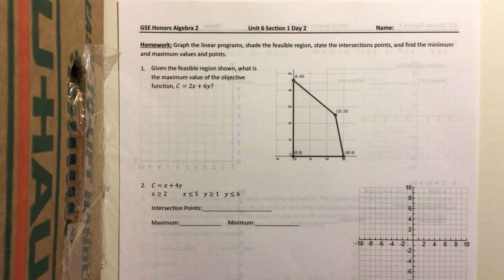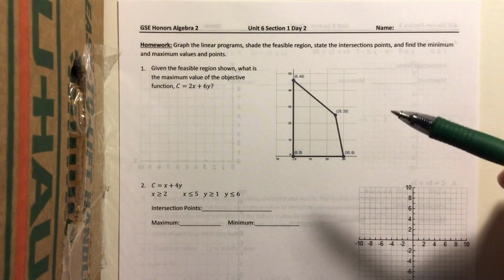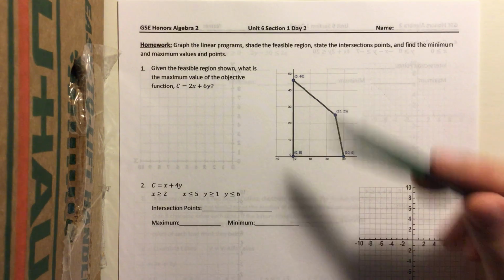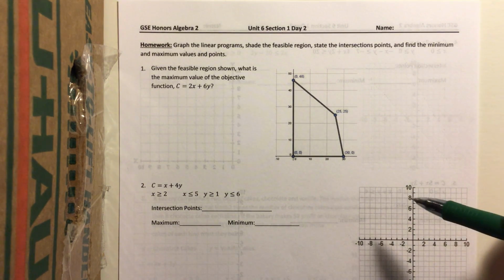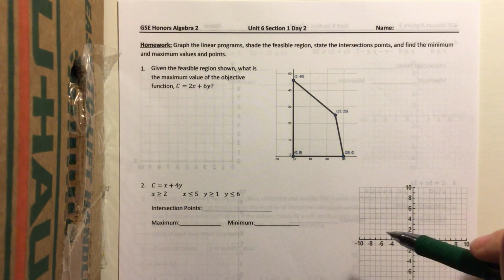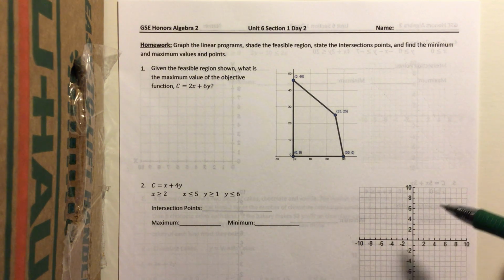Okay, I'm going to go over the homework for Unit 6, Section 1, Day 2. I'm going to do each problem, and this way, if you have a question about a problem, you can fast forward to the question you have, and hopefully I'll be able to answer it in this video. We're going to start with number 1.